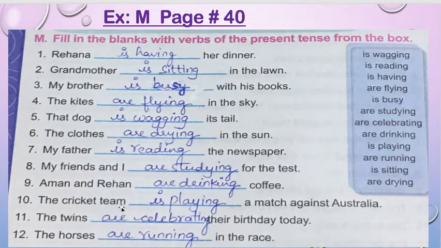Next, the cricket team dash a match against Australia is playing. So the cricket team is the subject here and it is in singular form. So the helping verb will also be in singular form, and play is the base verb here, and we are adding ing to it. Why? Because y is coming at the end of the verb here. That's why play will become playing. Is playing.